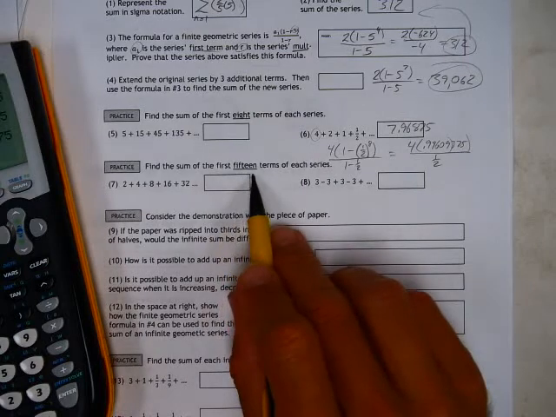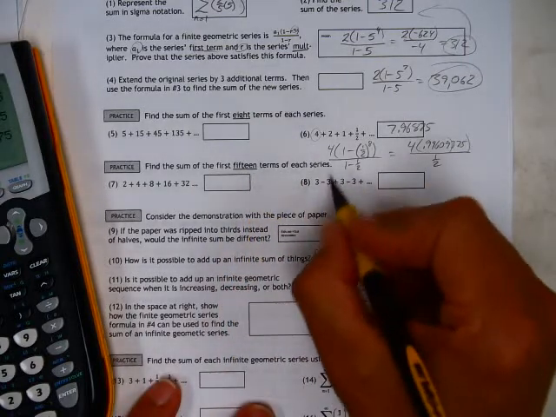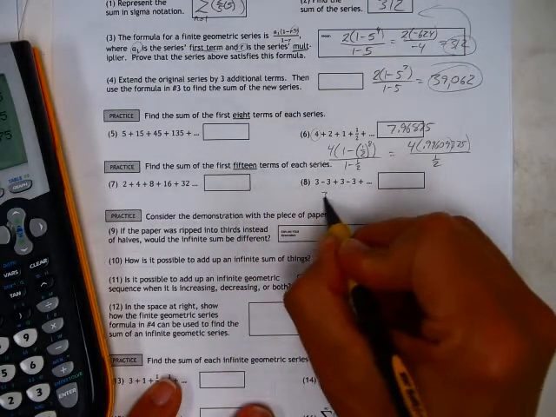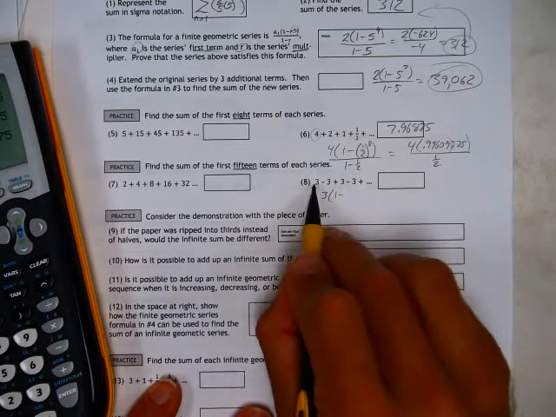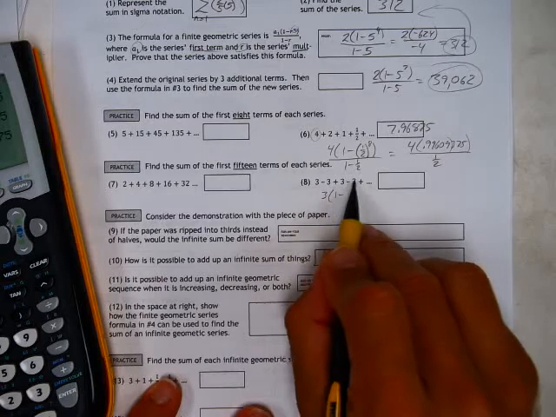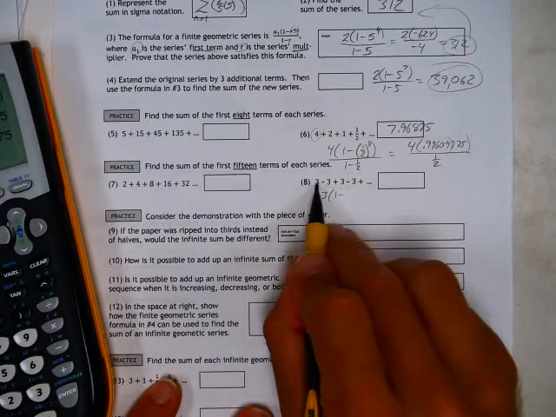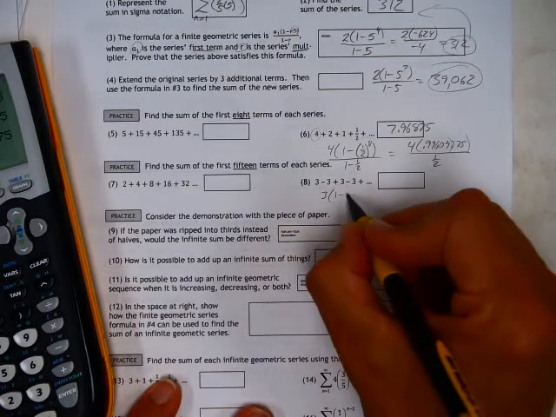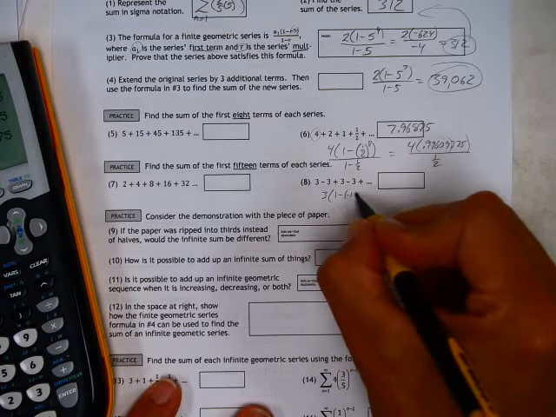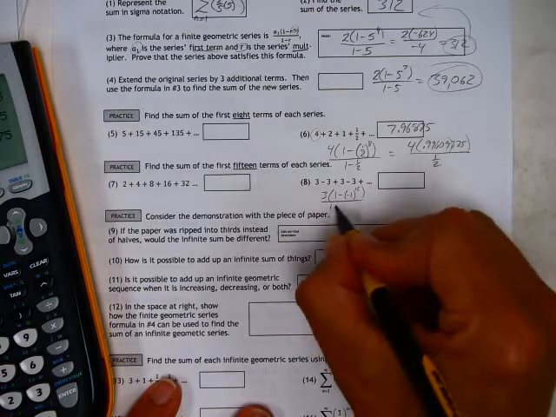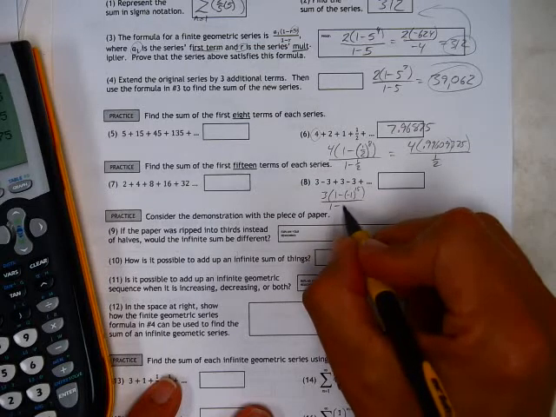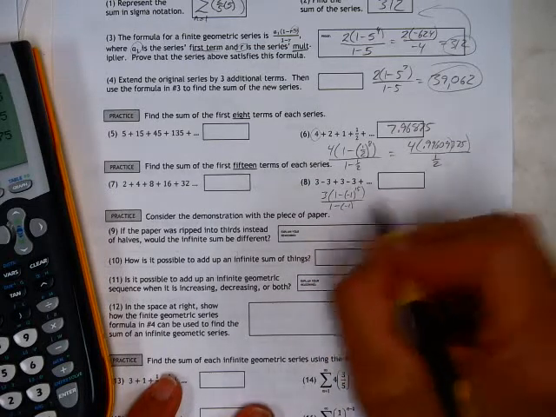This is the first 15 numbers of the original series. So the initial value is 3. We're multiplying that by 1 minus the common ratio. What are we multiplying by each time here? Well, this is a -1. It's changing from +3 to -3 to +3. So 1 minus -1 to the 15th power. And that's going to be all over 1 minus the same common ratio of -1.